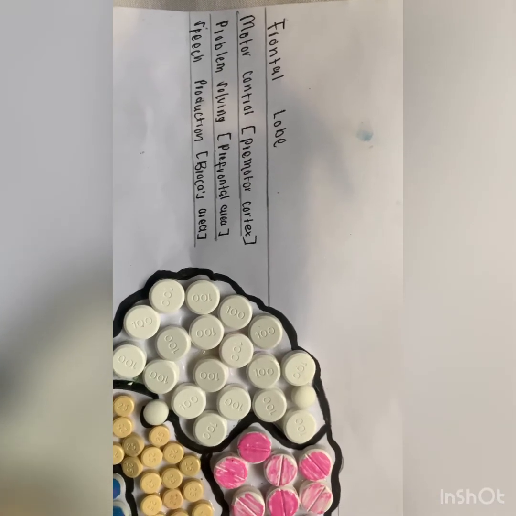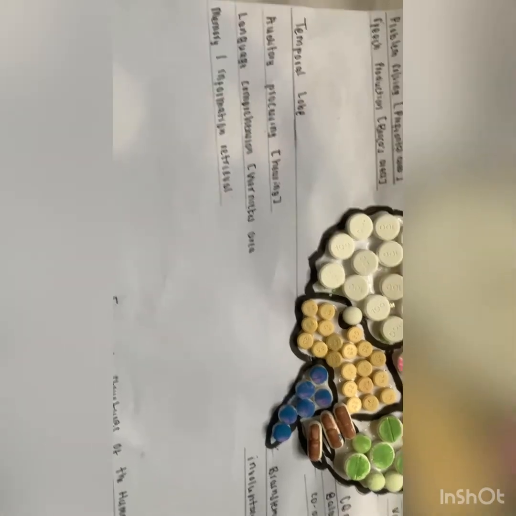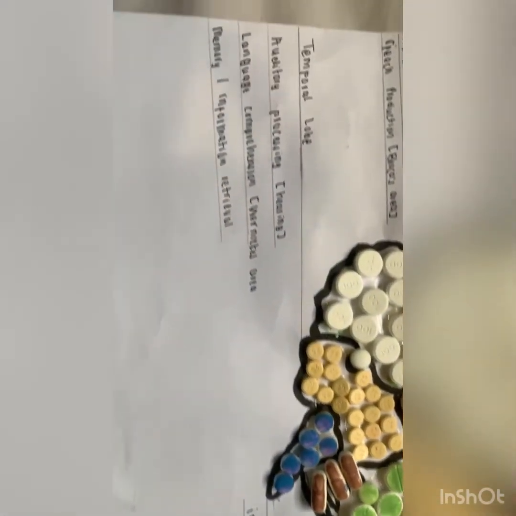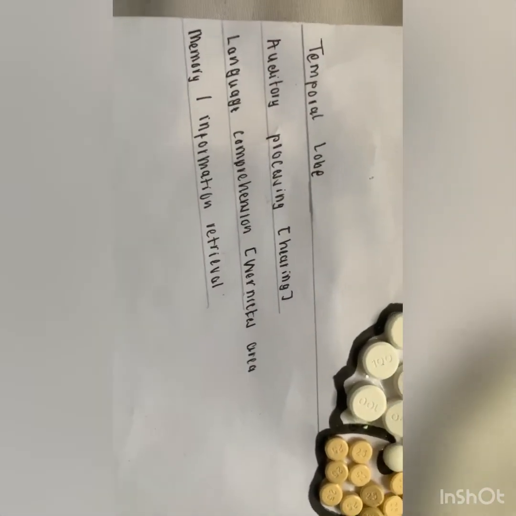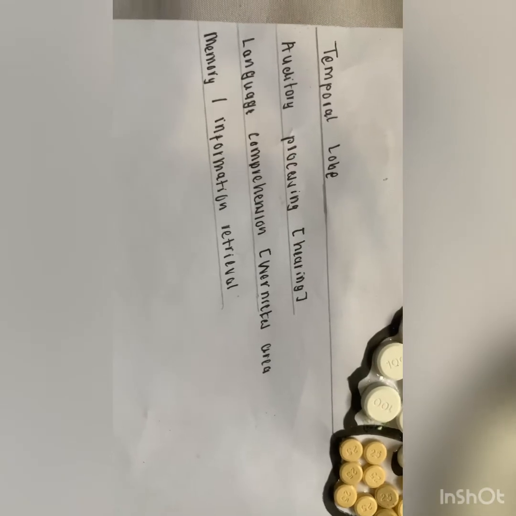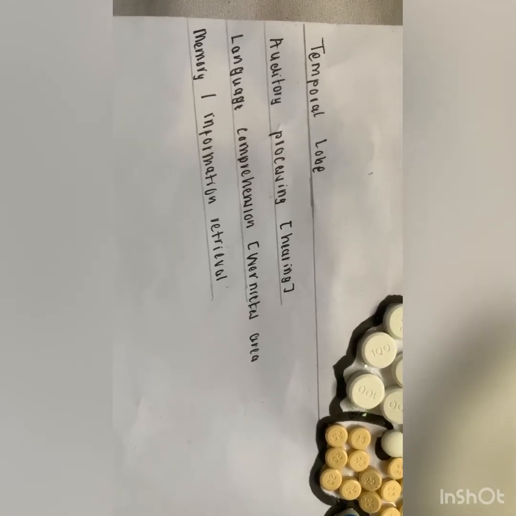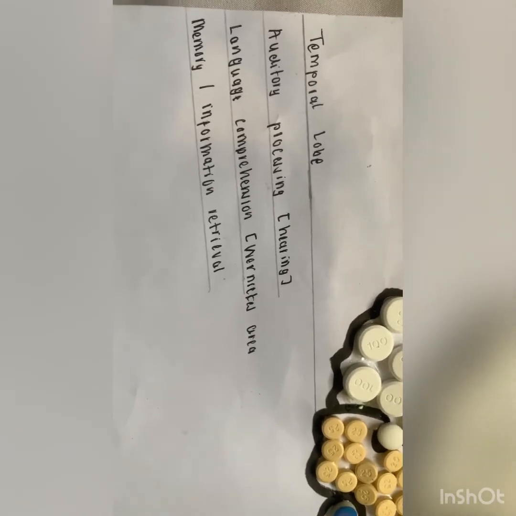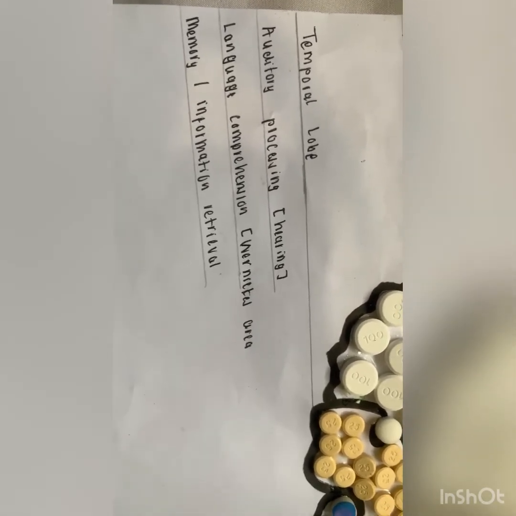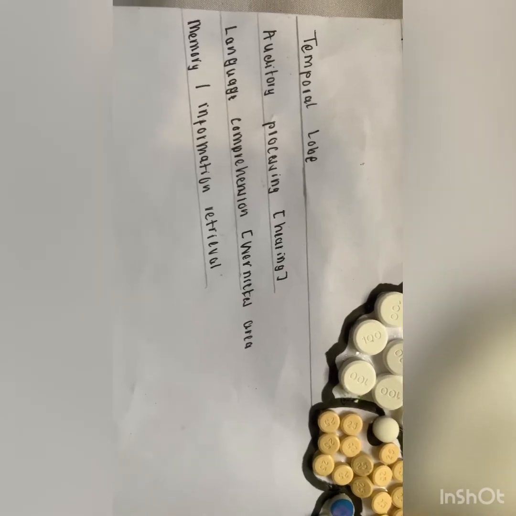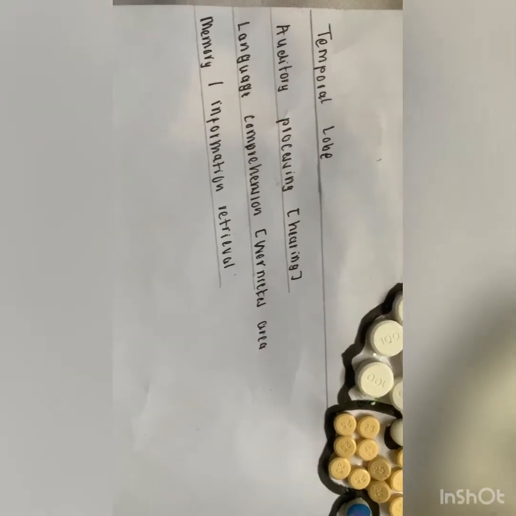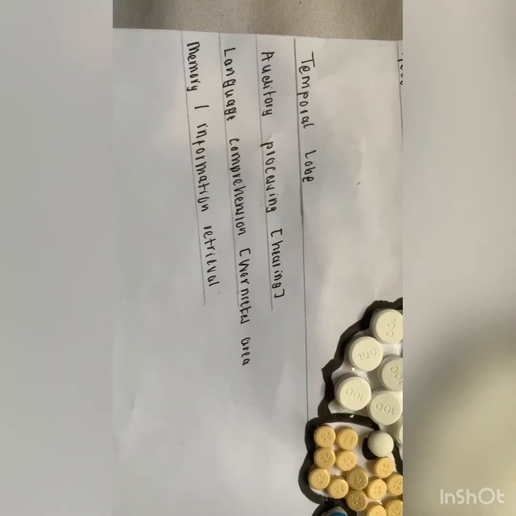Now, let's move on to our second lobe. Next, we're going to be looking at the temporal lobe. So the temporal lobe is the one with the yellow pills. Let's have a closer look, and let us see what it is responsible for. The temporal lobe is responsible for auditory processing, language comprehension, memory, and information retrieval. Auditory processing is also known as hearing. And with regards to language comprehension, the area that is responsible for this in the temporal lobe is the awareness area. So that is what the temporal lobe is responsible for.